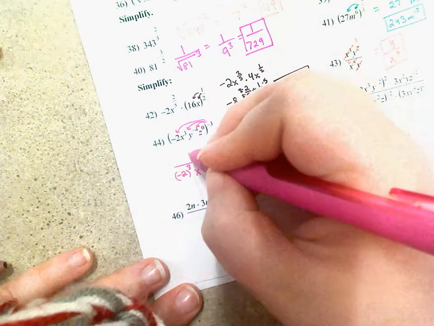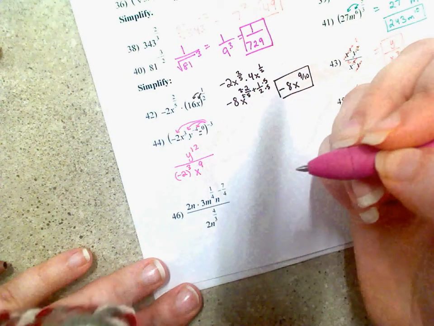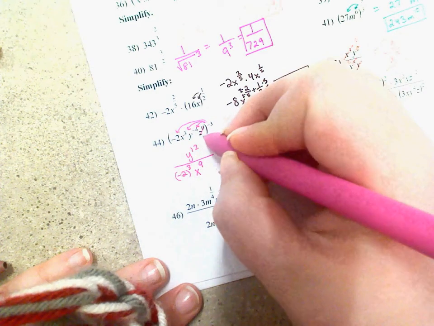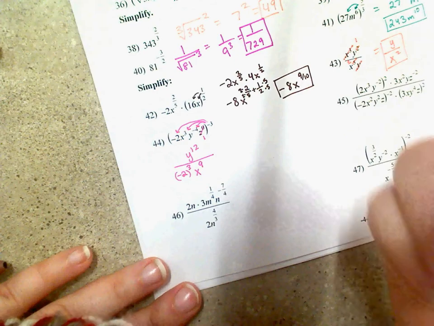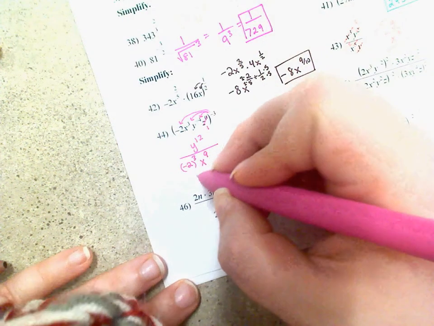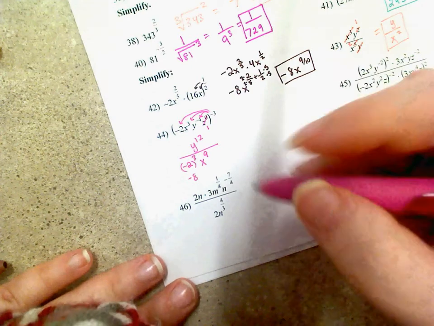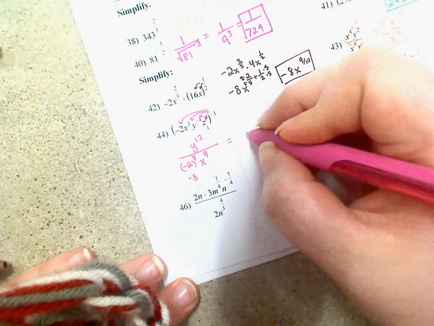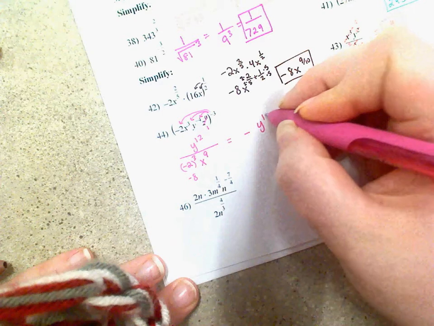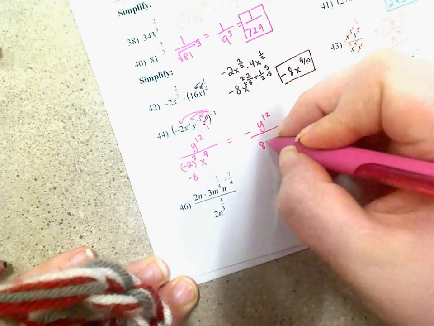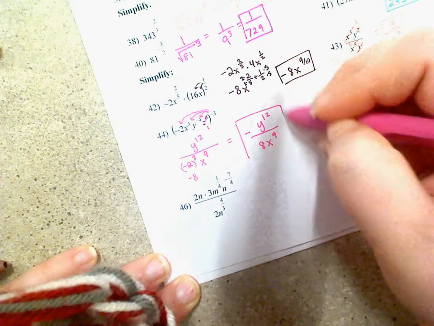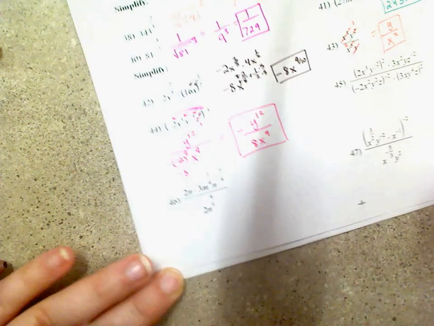And anything to the 0 power is just 1, so it doesn't matter. So my final answer, well, negative 2 cubed is actually negative 8, because negative 2 times negative 2 times negative 2 is negative 8. I'm going to float the negative to the top and say my answer is negative y to the 12th divided by 8x to the 9th. Because you can divide by a negative, it just floats to the top.